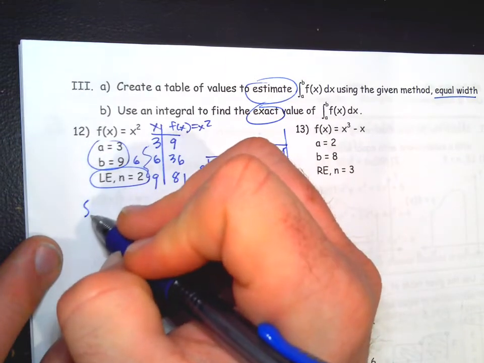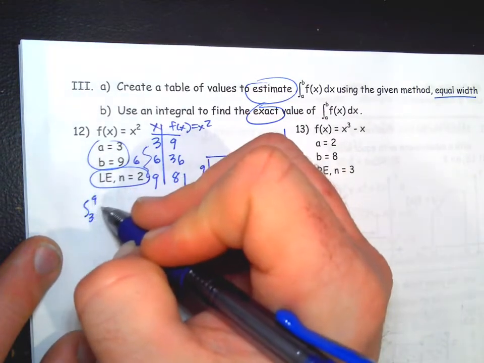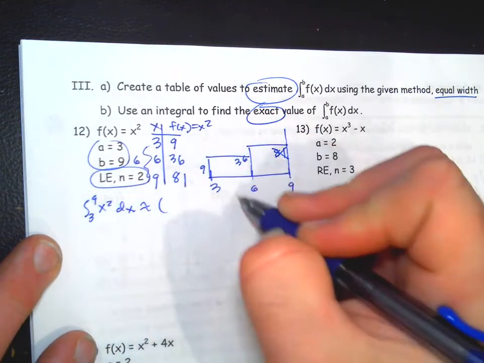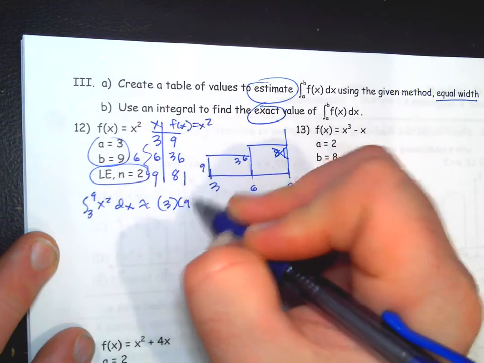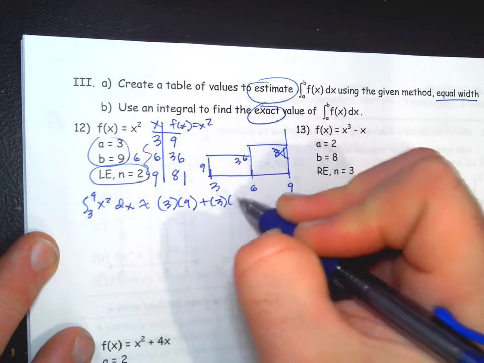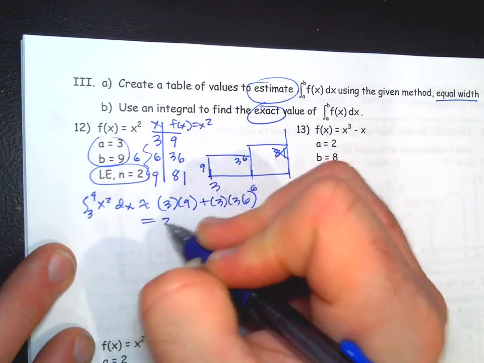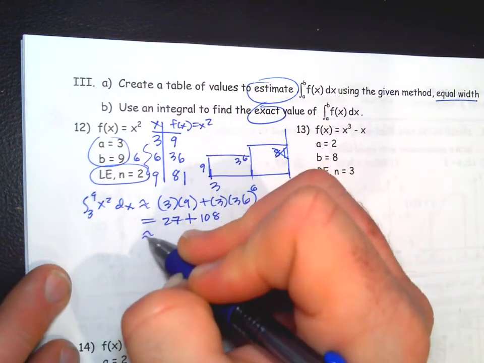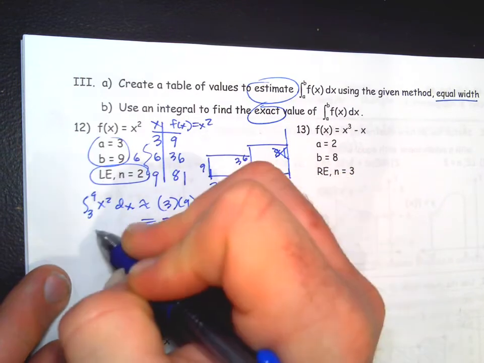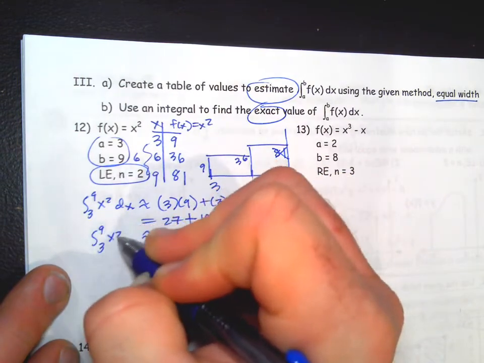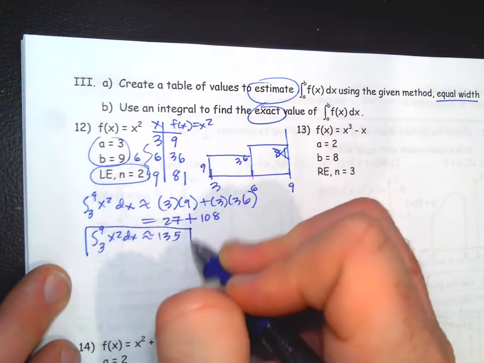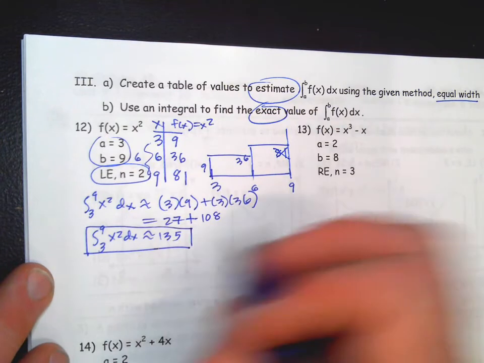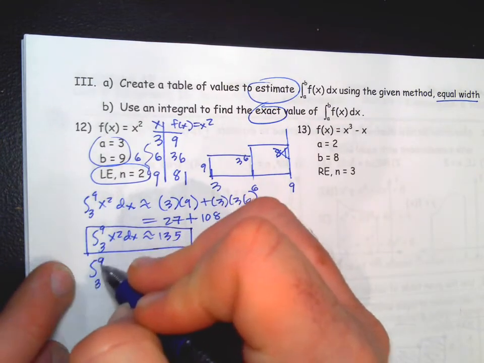And then I would show the work. So we're integrating from 3 to 9 of x squared dx, and that's approximately base is 3 times height is 9, plus base is 3, height is 36. And so we get 27 plus 108, and our answer is going to be 135. So the integral from 3 to 9 of x squared dx with the left end, 2 slices, is about 135.